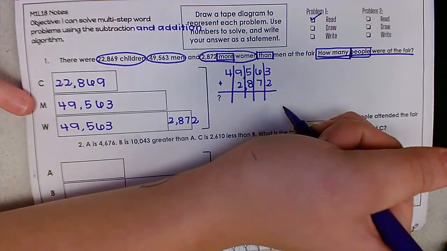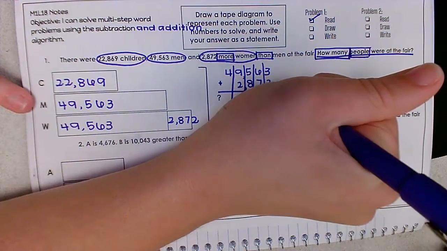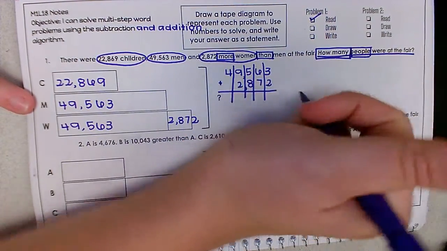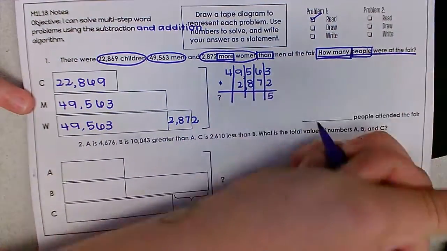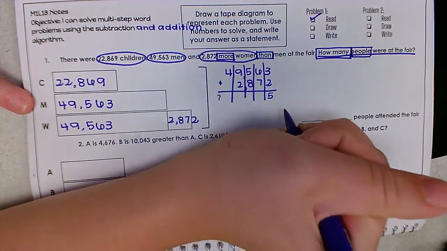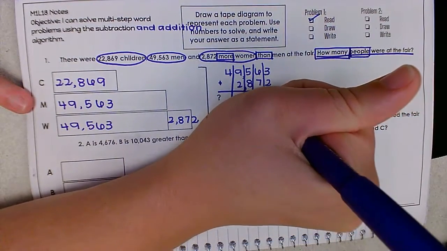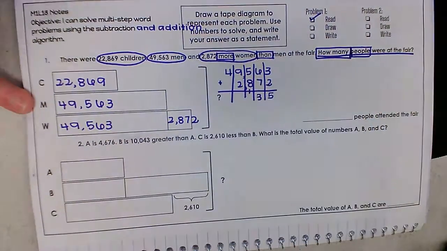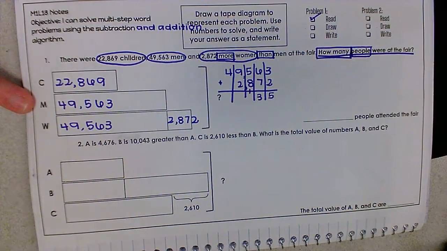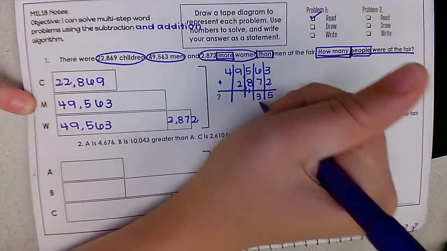And we'll start in the ones place. 3 plus 2 equals 5. 6 plus 7 equals 13, so I'm going to regroup 1 extra 100. 5 plus 8 is 13, plus 1 more equals 14.